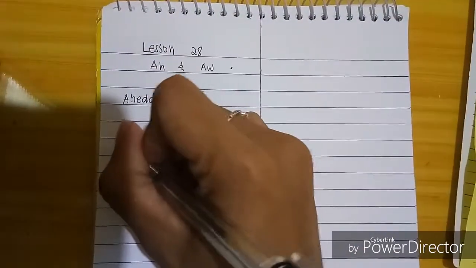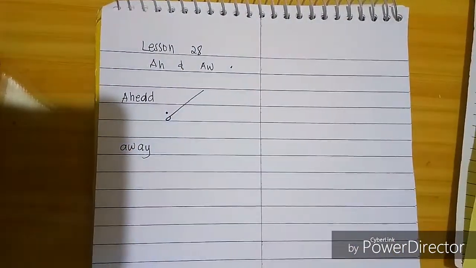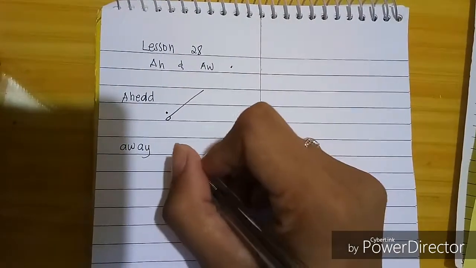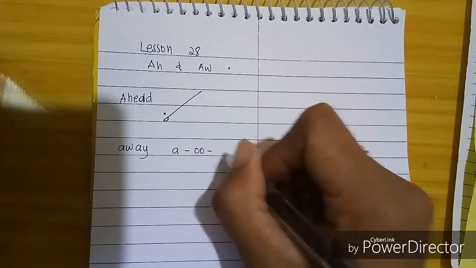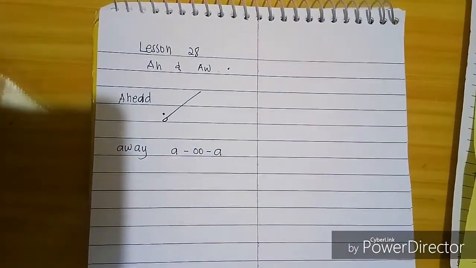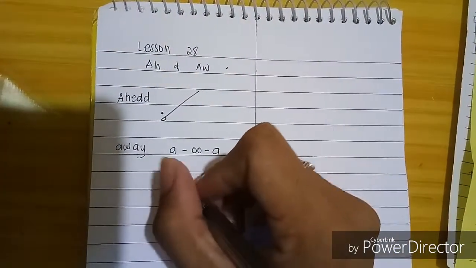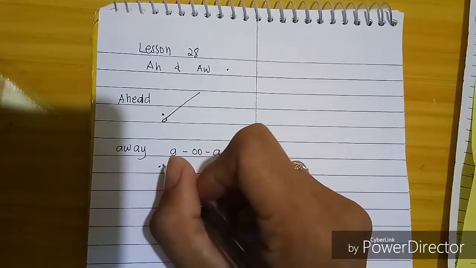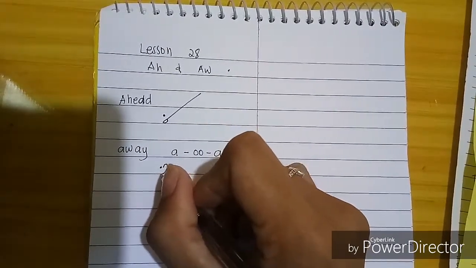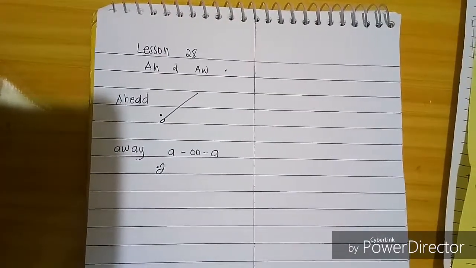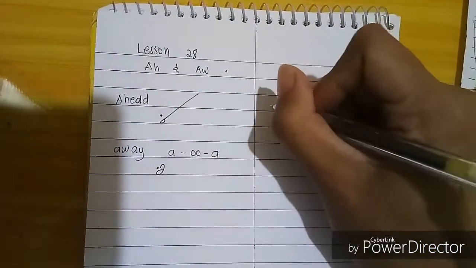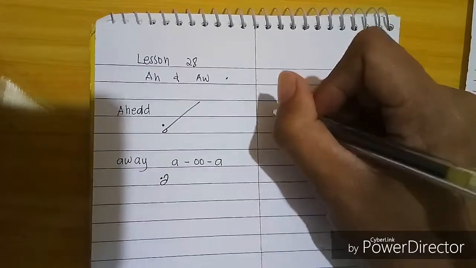Another example is the word away. It is represented by a, o, and a. And it will be written in this way. Way. Another example is the word award.